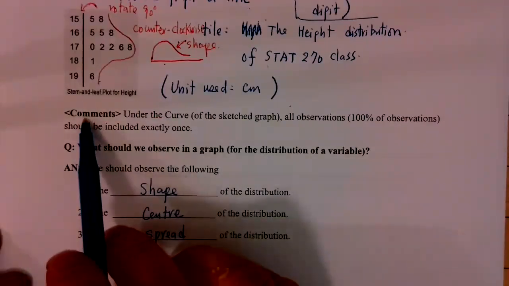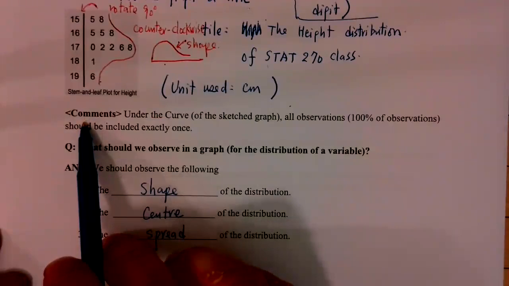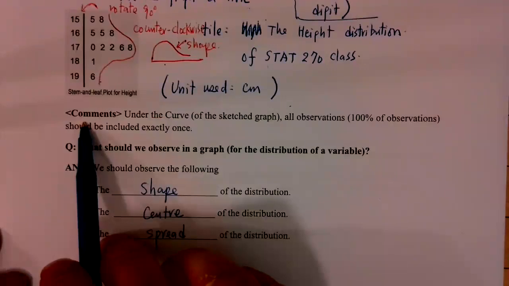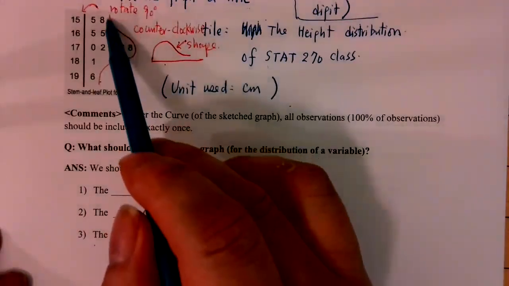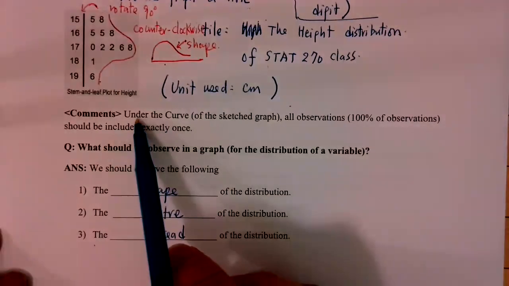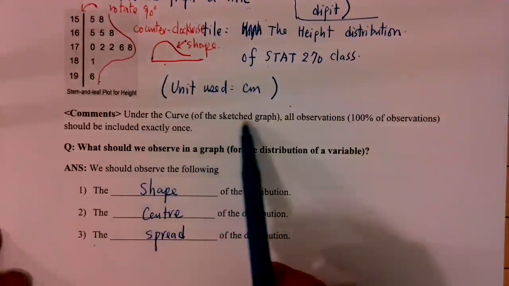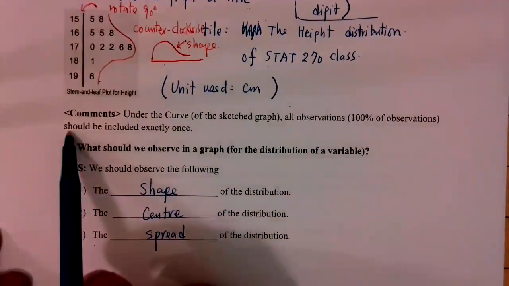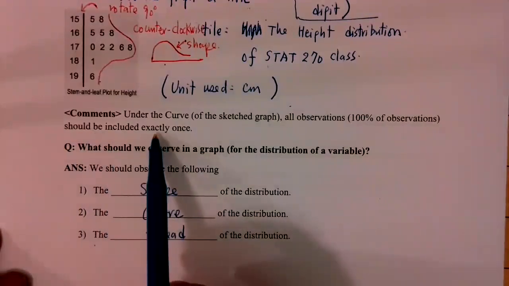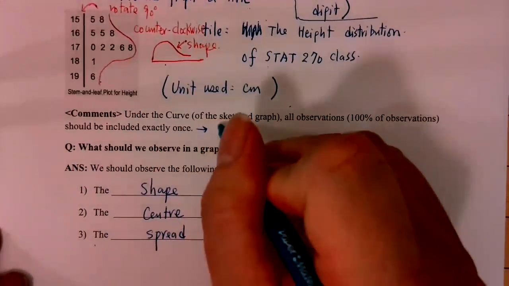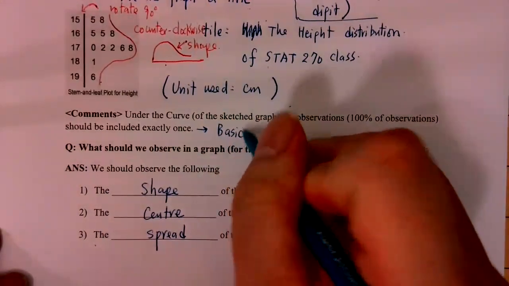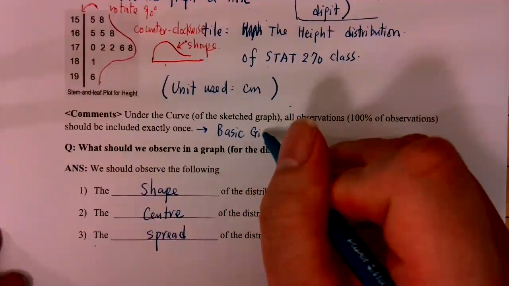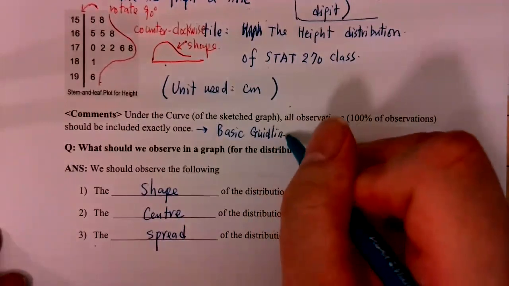There is a very important guideline when you use a graph to show the distribution of a data set. You remember you use a nice smooth curve, go through the tops. Under the curve or the sketch graph, all observations, or you say 100% of observations, should be included exactly once. This is a basic guideline.